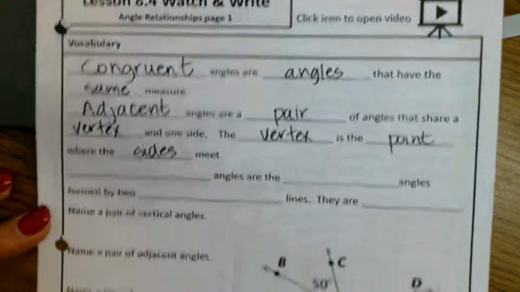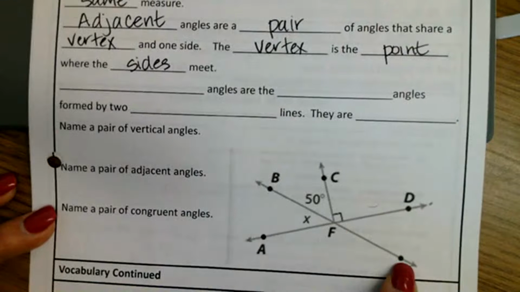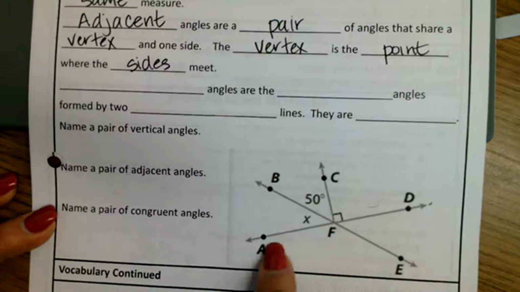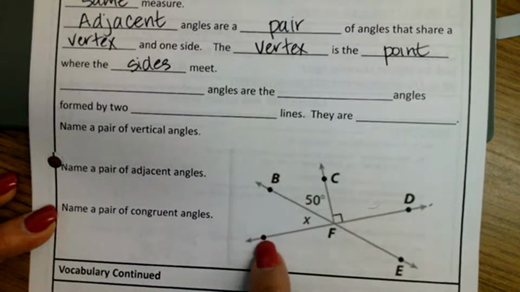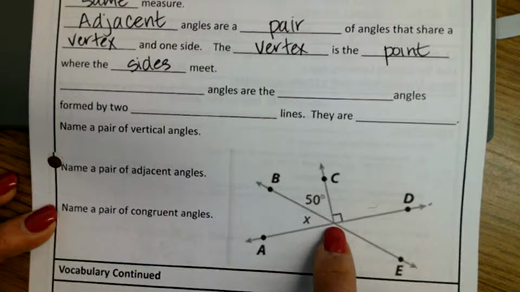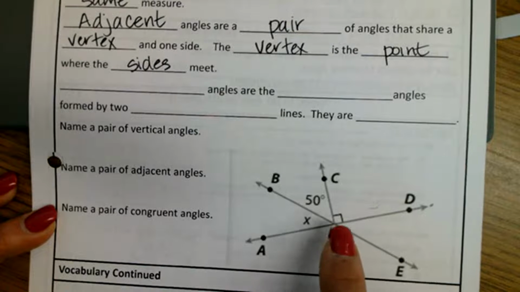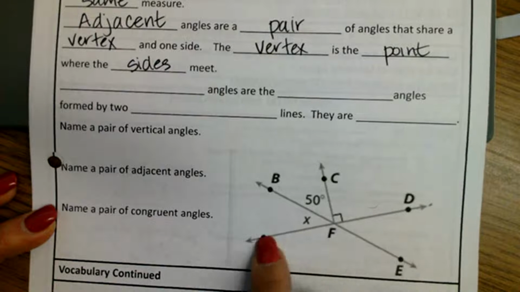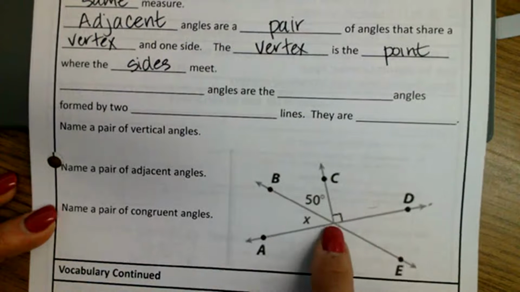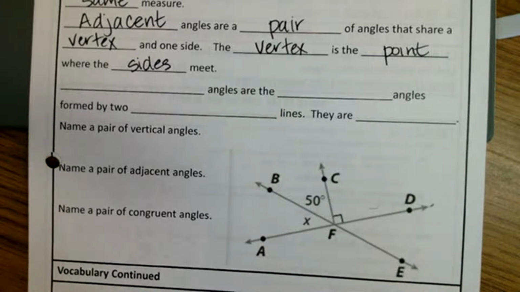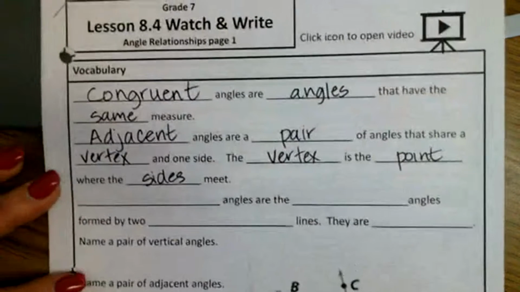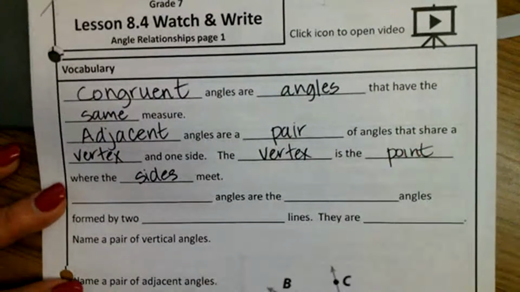Okay, so let's look at an angle just so you have an example. Let's look at angle AFE. AFE is an angle, right? This angle right here is AFE. The vertex is right here at F because the lines that cross, this line right here and this line right here, form this vertex where the angle F is. Okay? So vertex is where two lines meet and they make a point. So adjacent angles are a pair of angles that share a vertex. That means one vertex is in both angles and they also share one side.